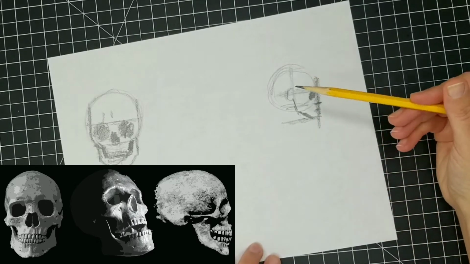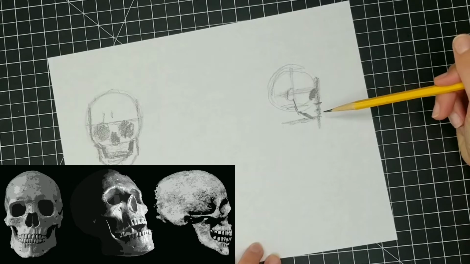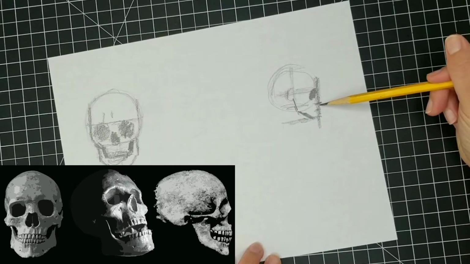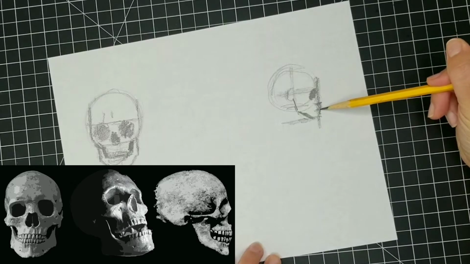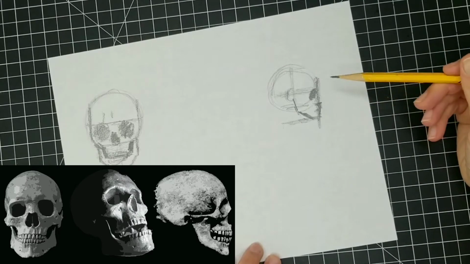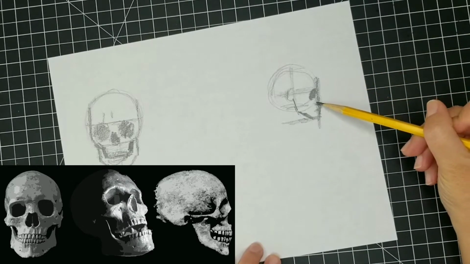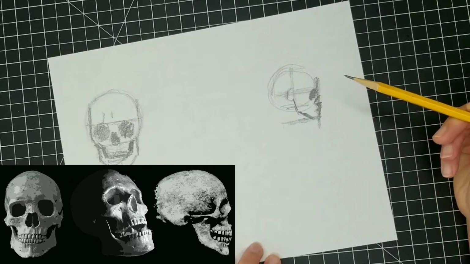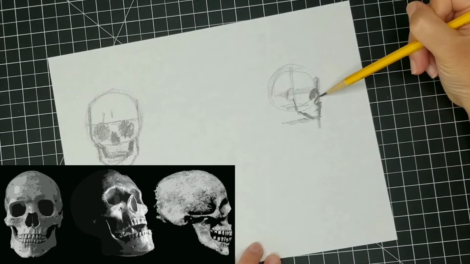First of all, if you'll notice on my reference down at the bottom, the mouth or the muzzle actually protrudes a little bit. It's not perfectly flat. And then for the nasal cavity on the skull, it kind of ends right here. So it only protrudes just a little bit.